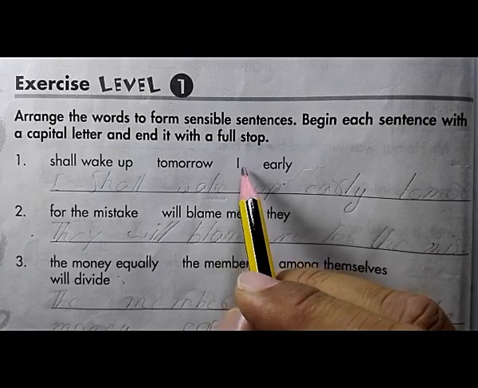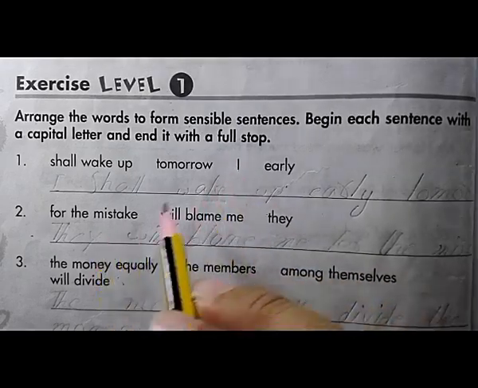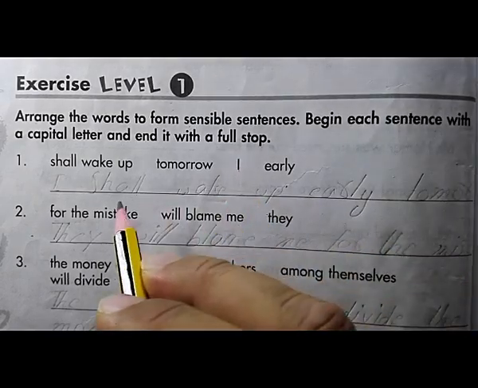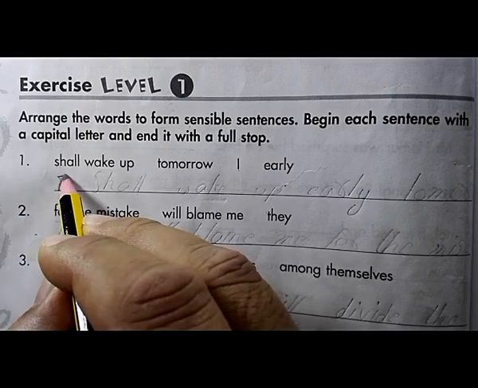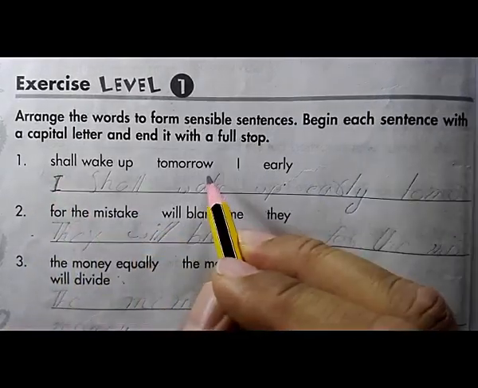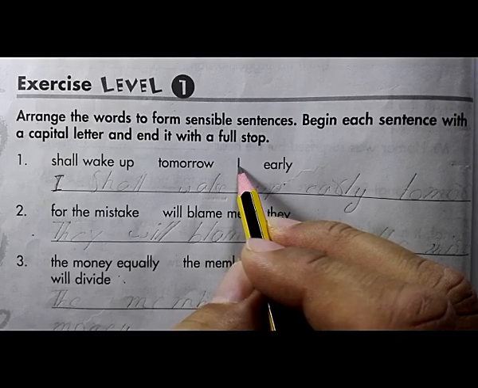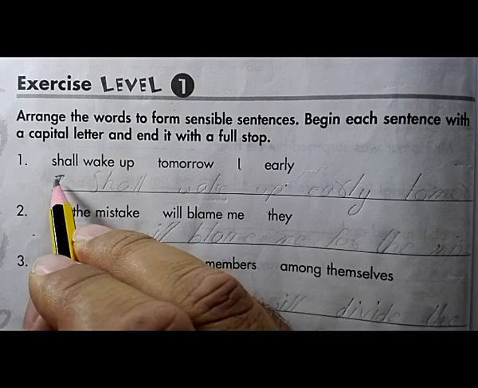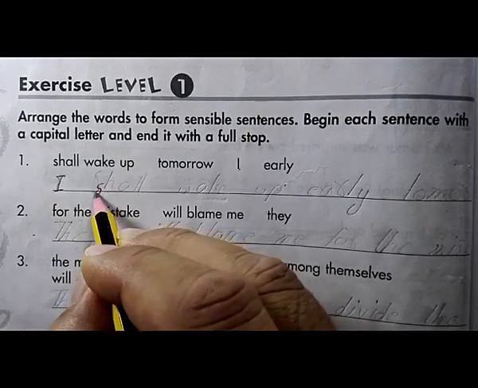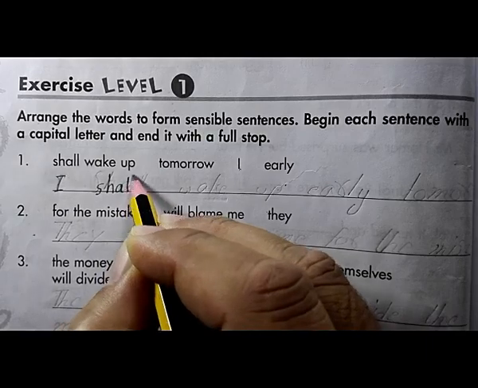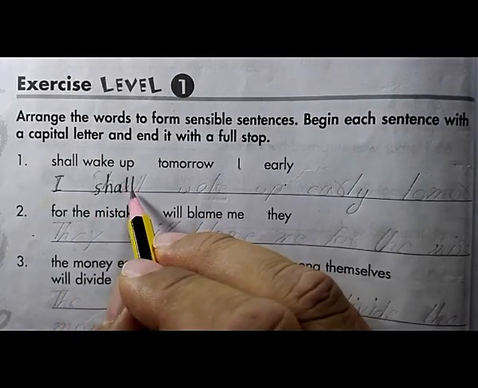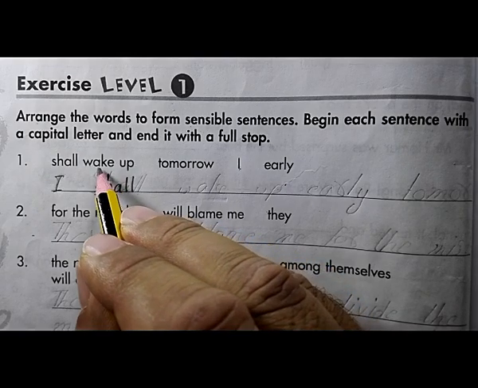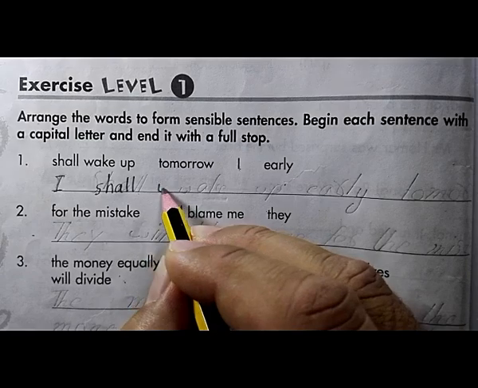Like here you can see I. I is a pronoun and it is subject pronoun. I is called subject pronoun, so we will write here I. With I we need to choose shall or will. Here you can see shall. With I and we use shall, so we are going to write shall. We shall. After will or shall we use verb. Like here you can see wake up. I shall wake up.